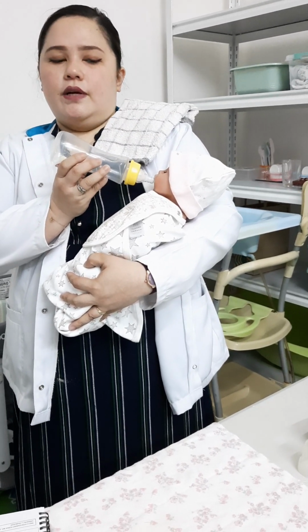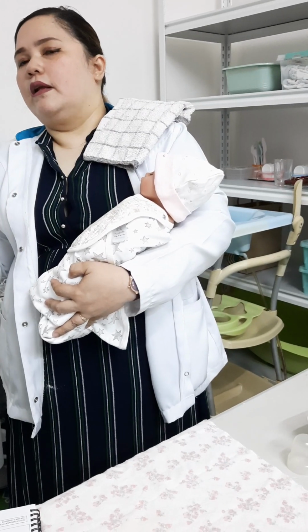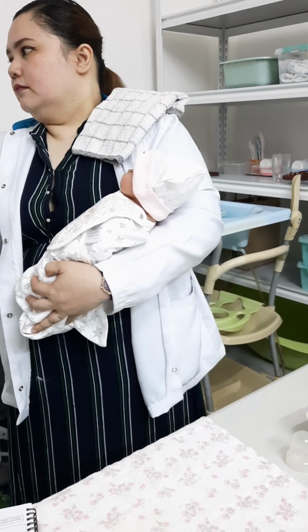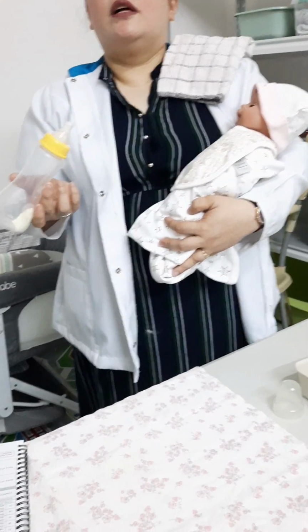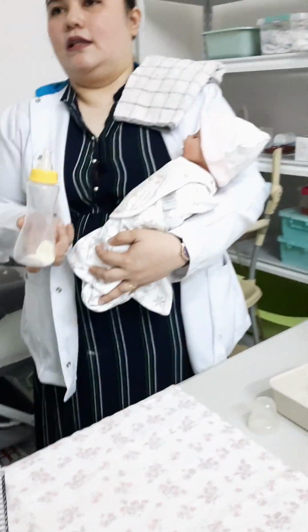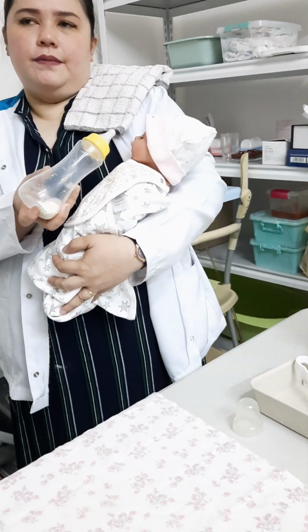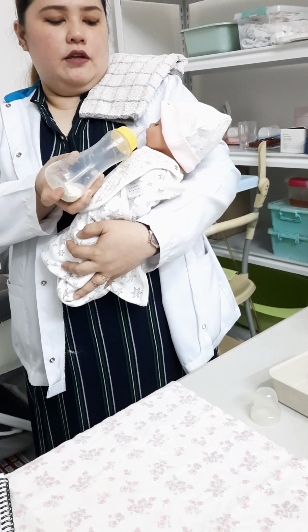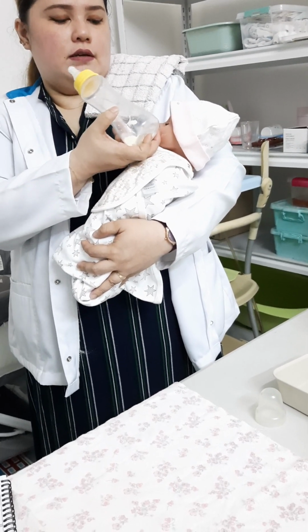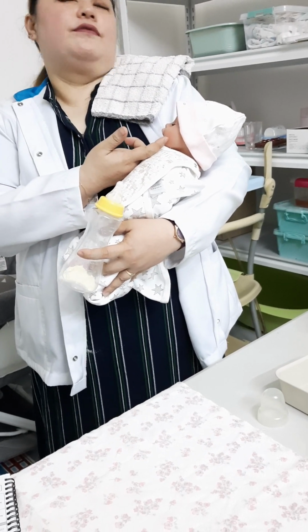Now the baby is already full. What is the sign that the baby is already full and does not want the milk anymore? The milk comes out. Sometimes they push it out using the tongue. Now, if you want to feed the baby, for example newborns, usually they do not know that the nipple is already there. You can stimulate the cheek, and if you try stimulating the cheek of the baby, they will find it.